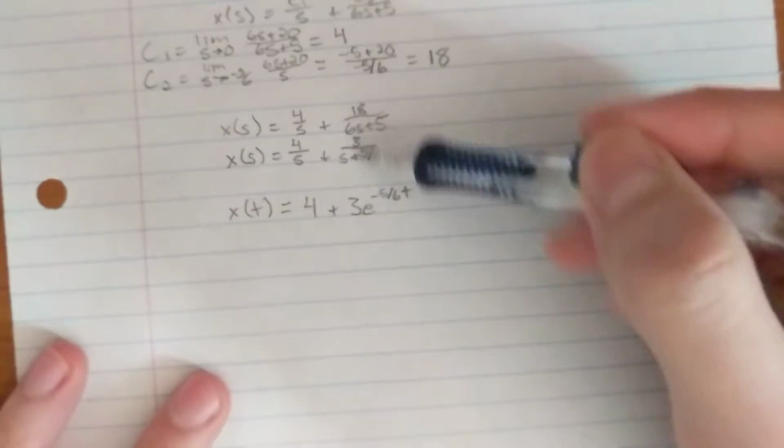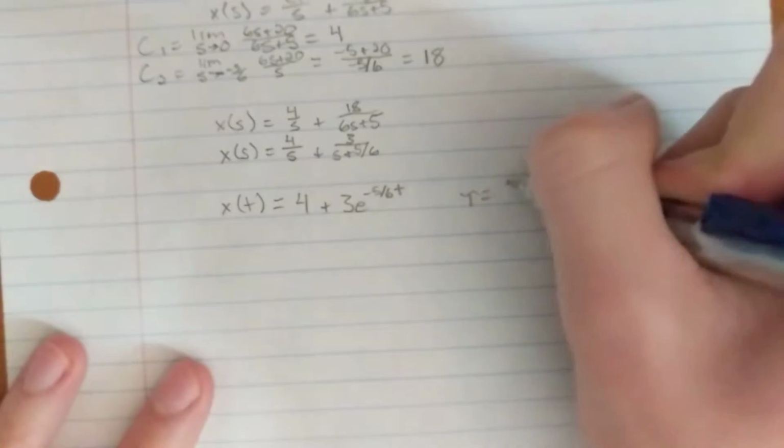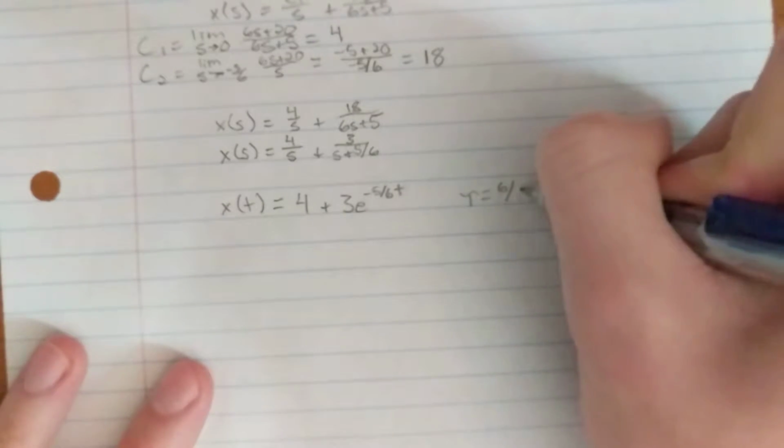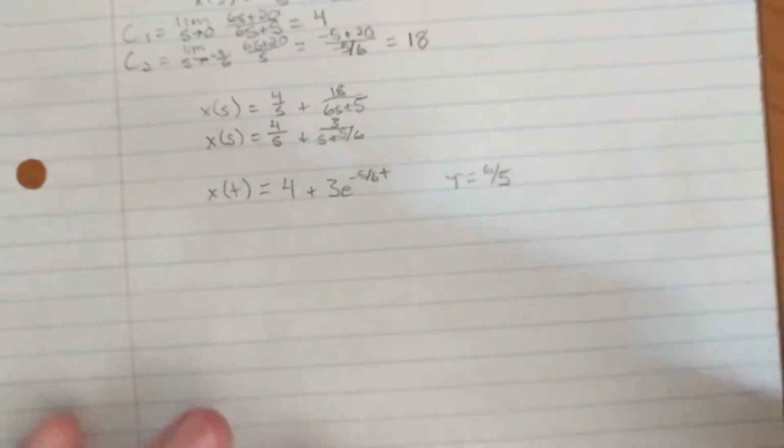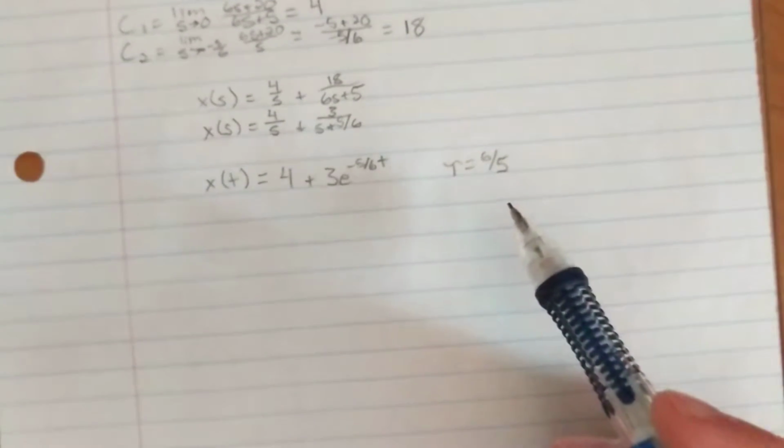And so now we have our time constant, which we know is the inverse of this constant in front of t. So we have tau equals 6/5. And then as time goes on, our steady state response is as time goes to infinity.